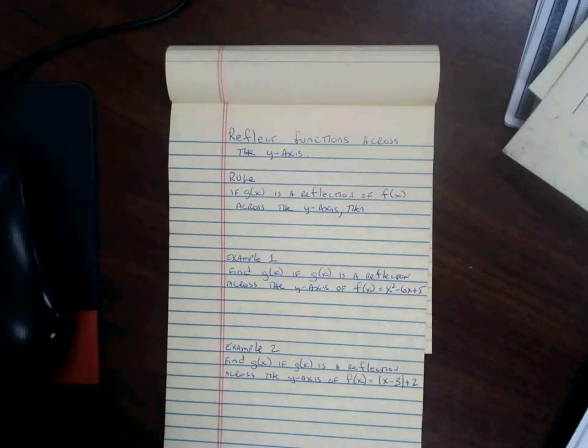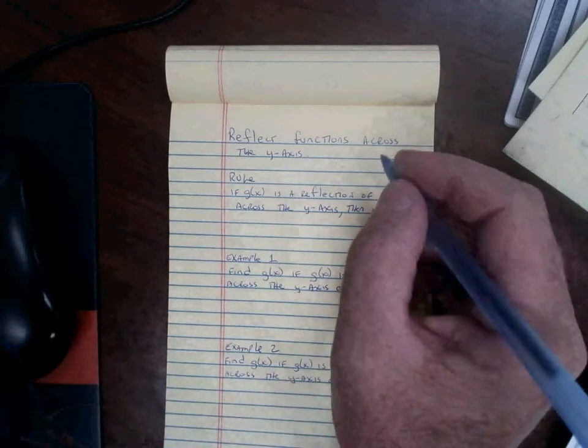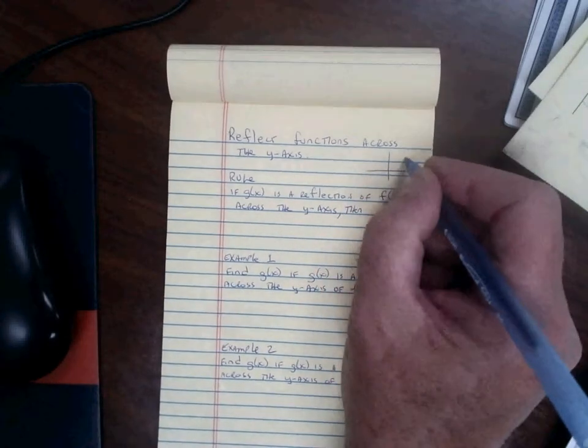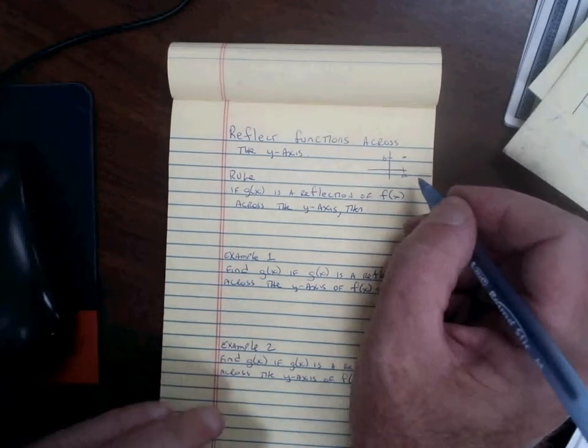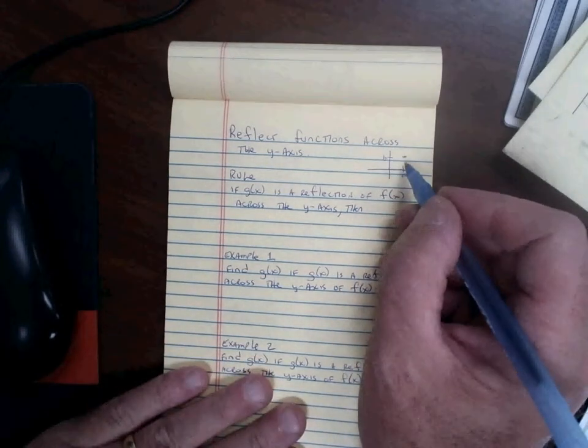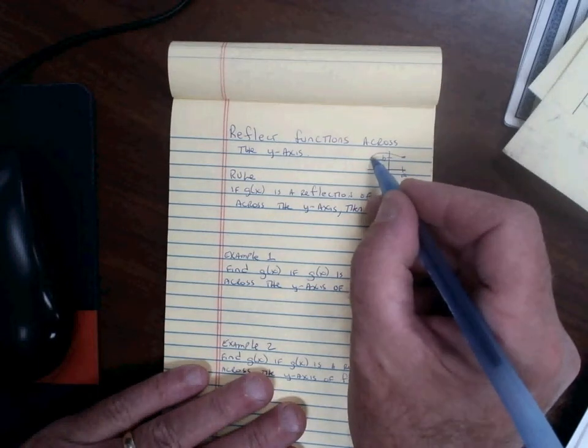Okay, now for a quick lesson on how to reflect functions across the y-axis. The first thing we'll look at is a rule. This is where if you have a function that contains the point (a, b), let's think about what's going to happen here. If we reflect this function across the y-axis, the point (a, b) is going to go over here, the same distance from the y-axis, but across the other side.